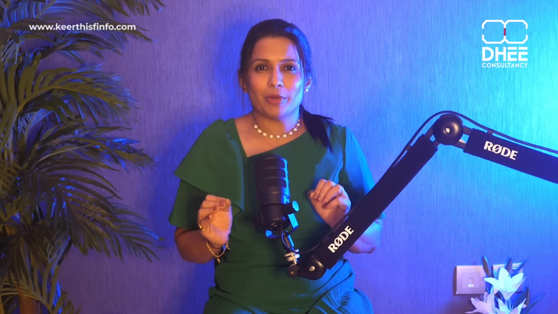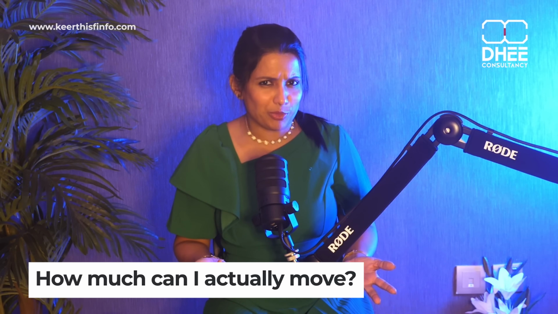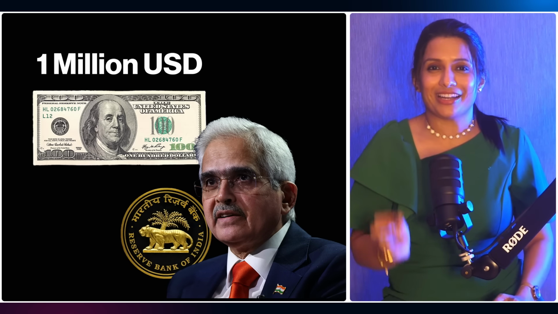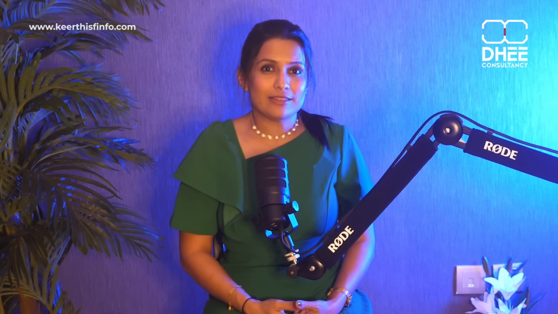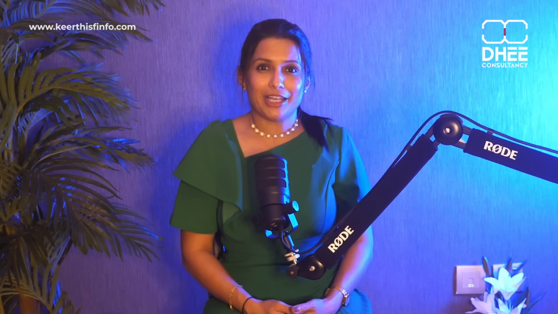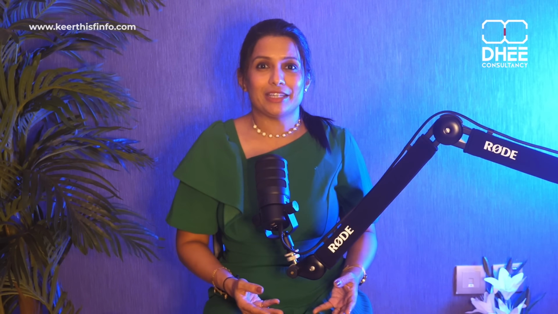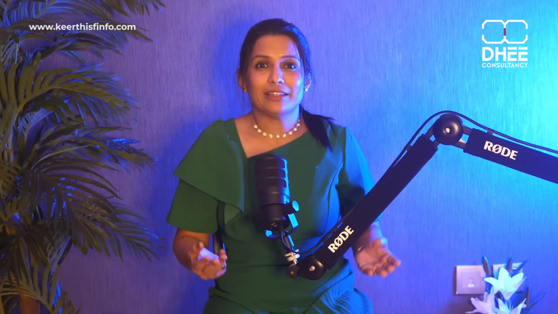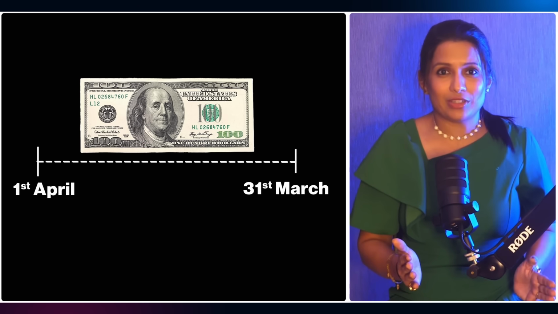One of the most common questions NRIs have about transferring funds from NRO to NRE is, how much can I actually move? The answer is, as per the current RBI, Reserve Bank of India's regulation, it's quite generous. You can transfer up to $1 million per financial year. The limit is part of the liberalized remittance scheme introduced by RBI to provide greater flexibility to NRIs to maintain their Indian sourced funds. The financial year in this context runs from April 1st to March 31st, aligning with the Indian fiscal year.